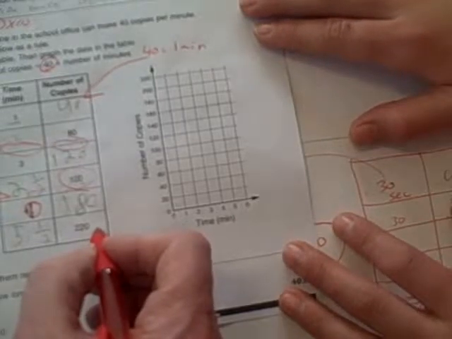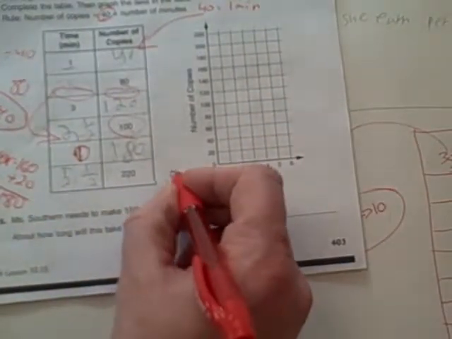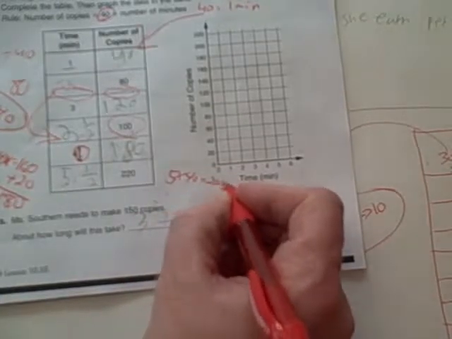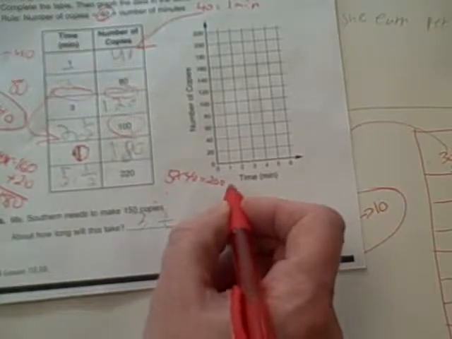Okay, so the next one is just like this. It's 220 copies. In 5 minutes, you can make 200 copies. And in 30 seconds, you can make another 20. Because we had this chart over here, because every 30 seconds, it makes 20. Yeah, because half of a minute would be 30 seconds. 5 minutes times 40 copies a minute equals 200. And then another 30 seconds, it makes 20.